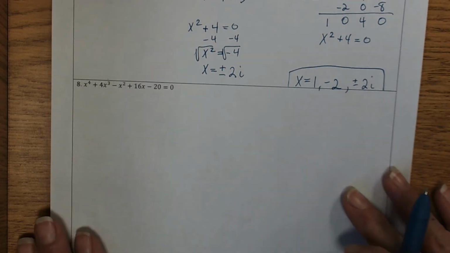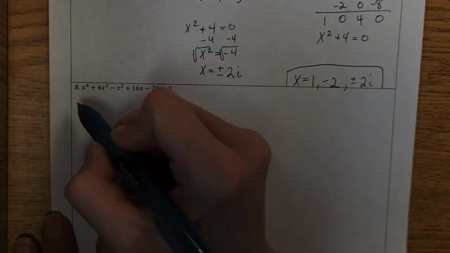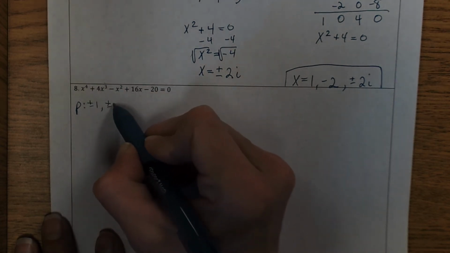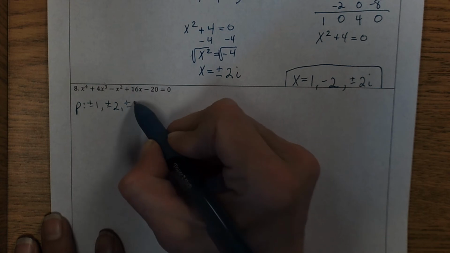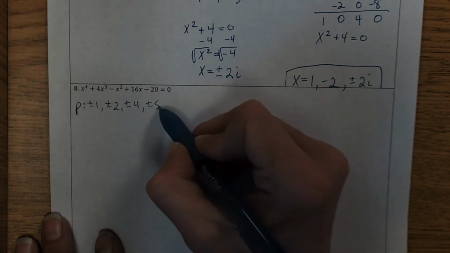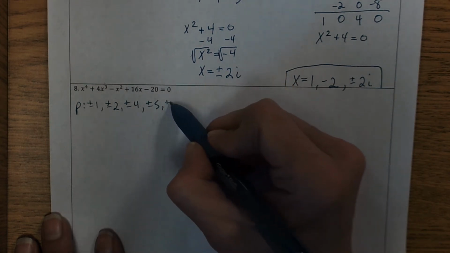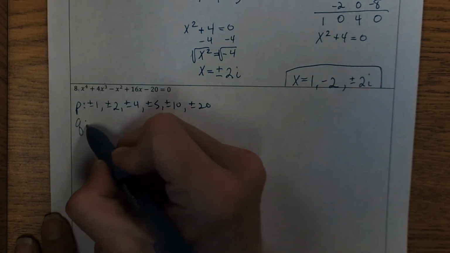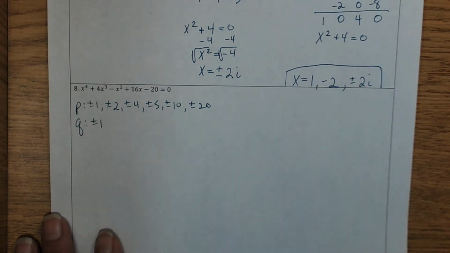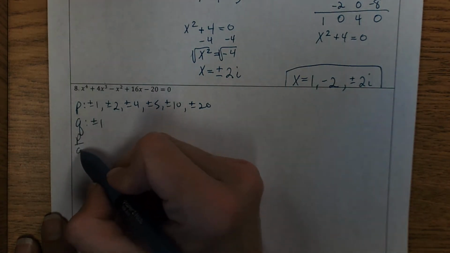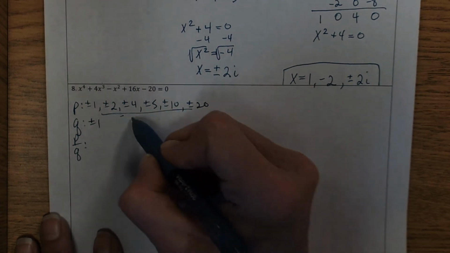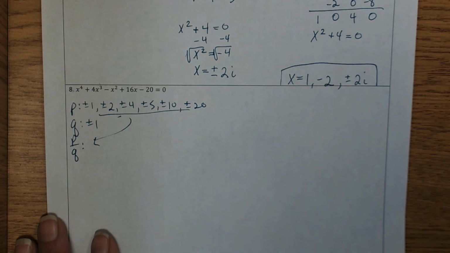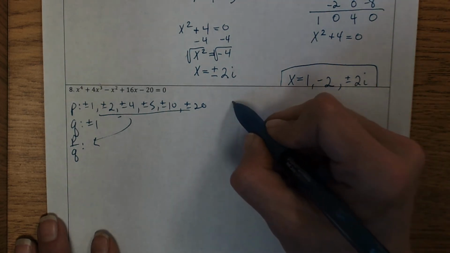All right, our last example. So now we've got 20, so we have a few more factors to think about. So we have plus or minus 1, plus or minus 2, plus or minus 4, plus or minus 5. Let's see, 10 and 20. And then we have Q. That's just going to be plus or minus 1. Okay, so then our P over Q, I'm not going to make you rewrite it. It's just this whole list will move down here. Okay, so then we start, like I usually do, I'm going to start with 1.